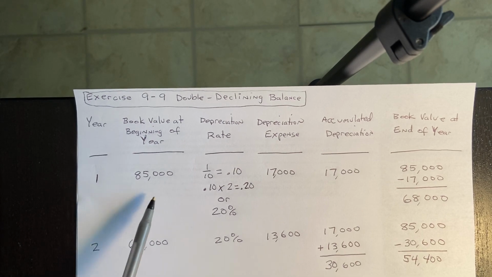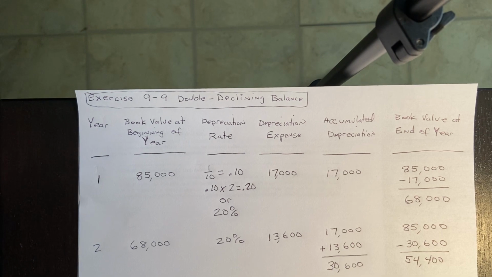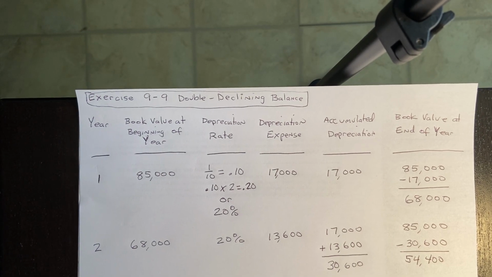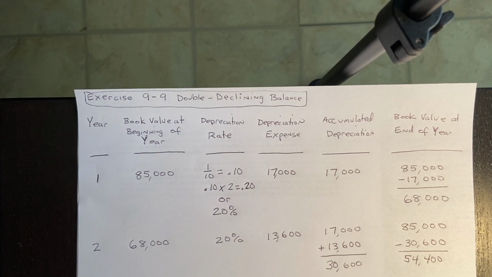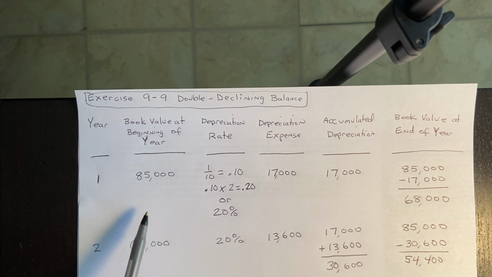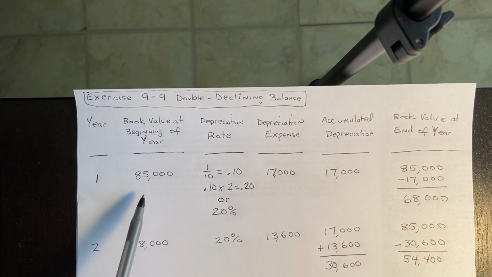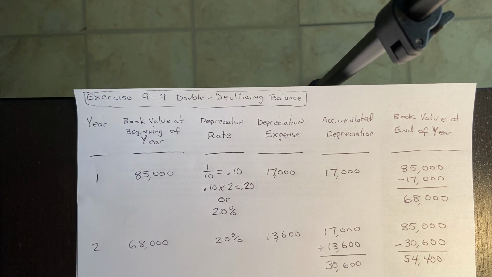Year one, start with 85,000. Why it's 85,000 is because book value is really essentially what did you pay for less any depreciation. Well, in the beginning of the year, January 8th, when you bought this asset, you would not have depreciated at all because you just bought it and you haven't even used it. So the cost and the book value are the same in the beginning of the year, year one.